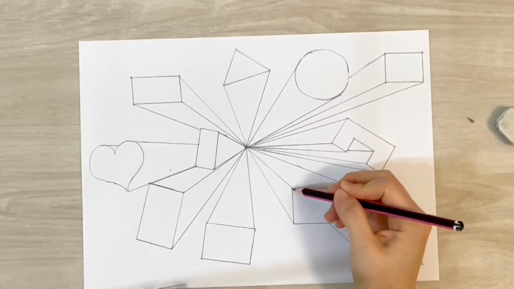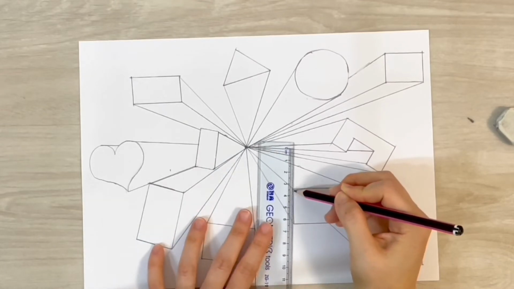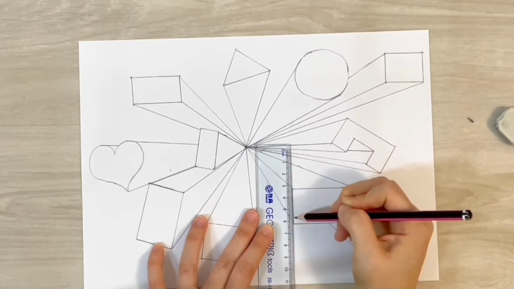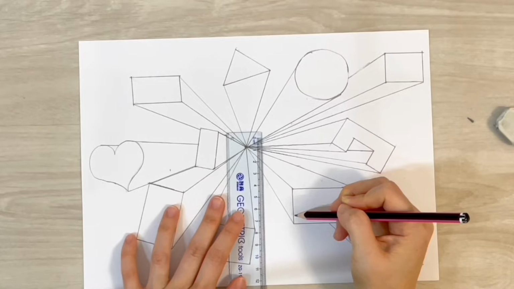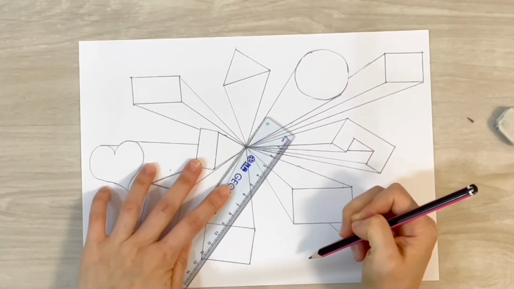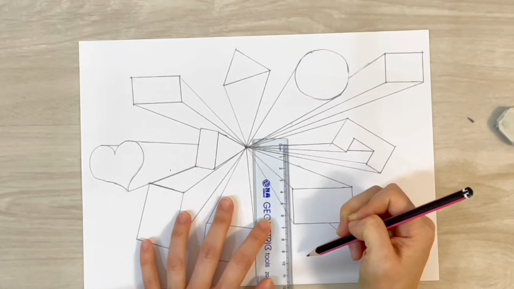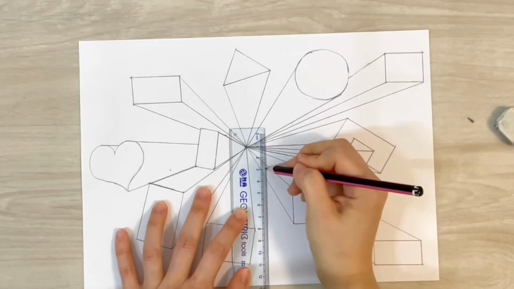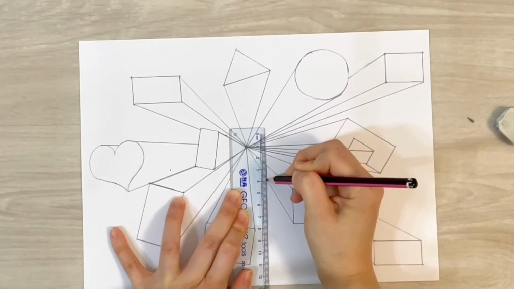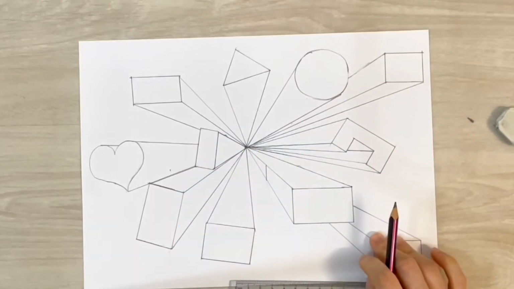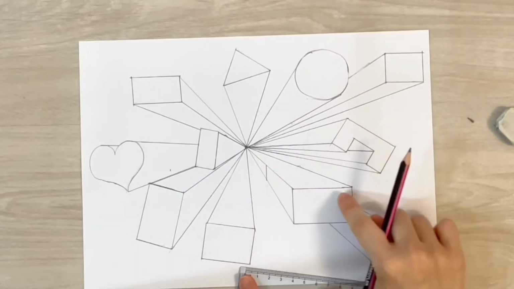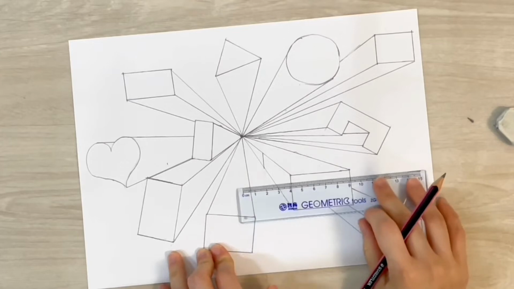Now you line up your ruler with one of the sides of the building top, and from there you drag it straight down at the same angle. You don't change the angle, you don't move your ruler, because it has to be absolutely parallel with that side of the building top. Now I can finally see the ground of this side of the building, and we move on to this one.